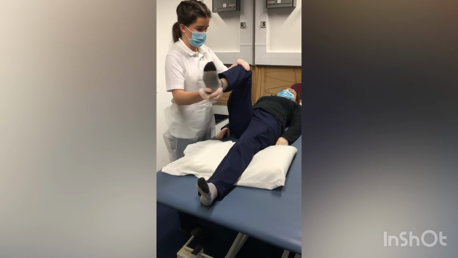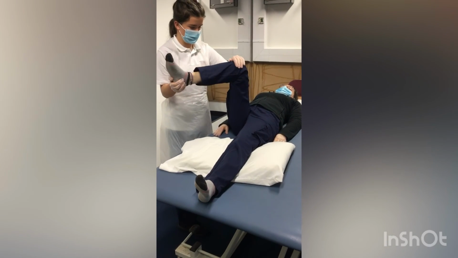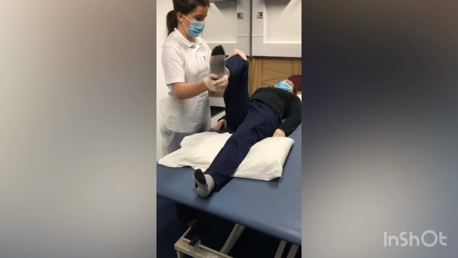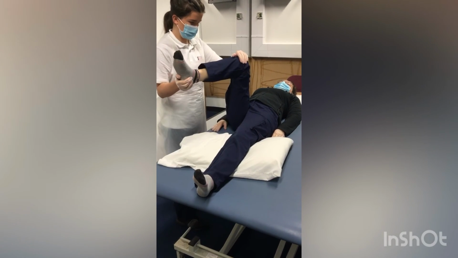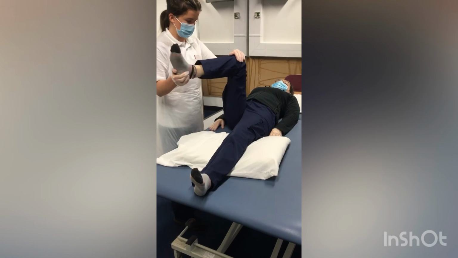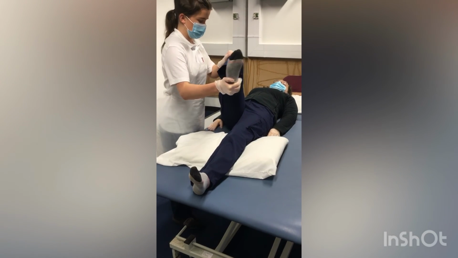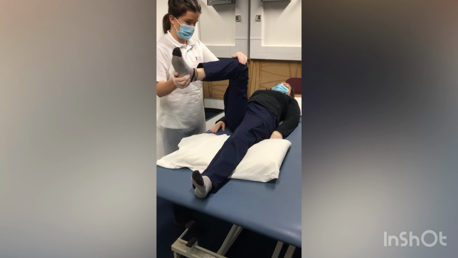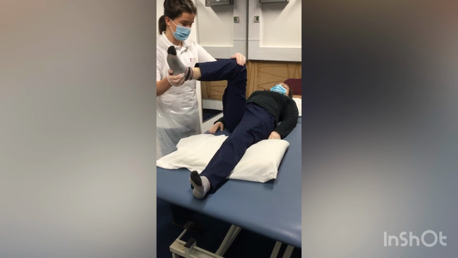Next we're on to rotation at the hip. So if you support on top of the knee whilst the hip is flexed to 90 degrees, and then your other hand supporting under the foot, and if you pull the foot towards you, keeping the knee steady, and do this one 15 times, and bring it back to the midline, out to you and back.